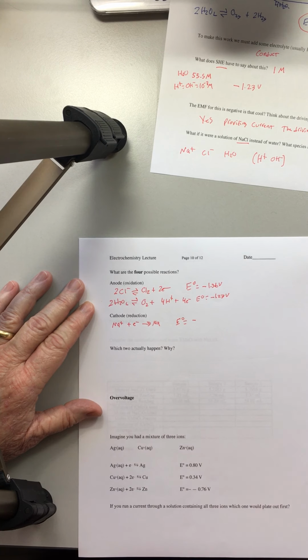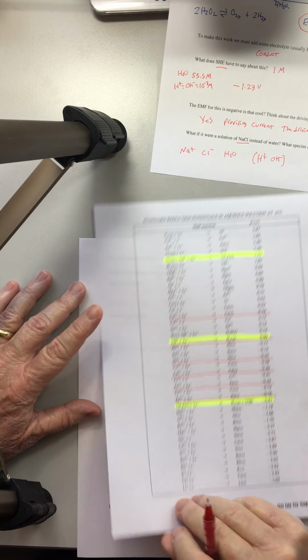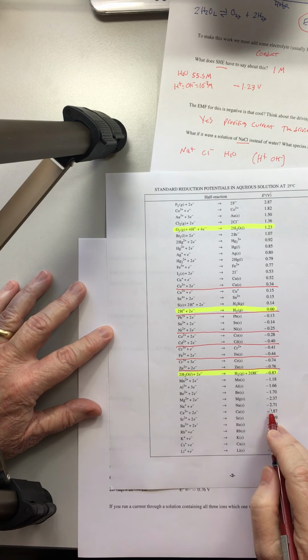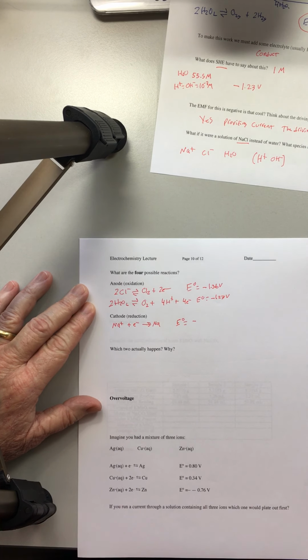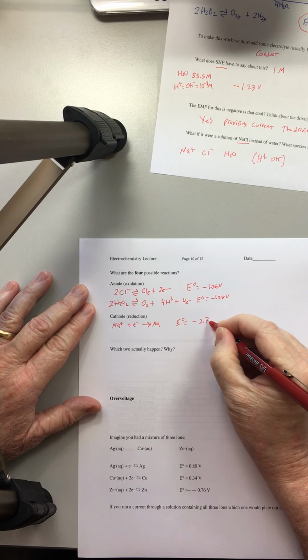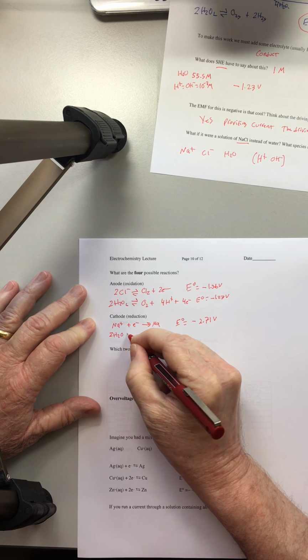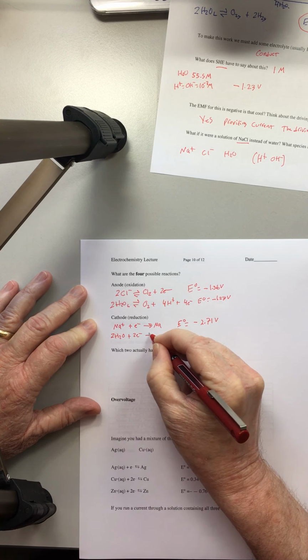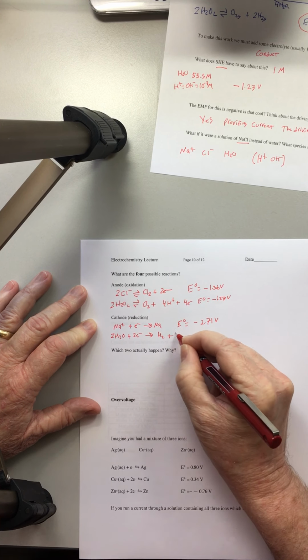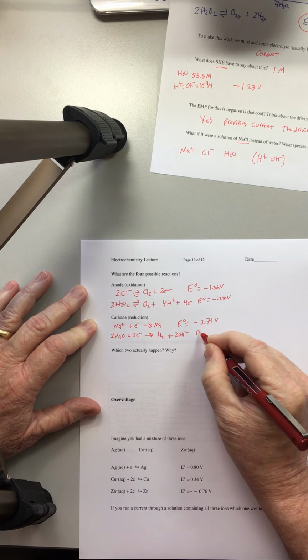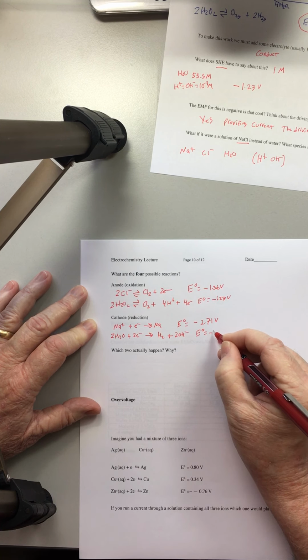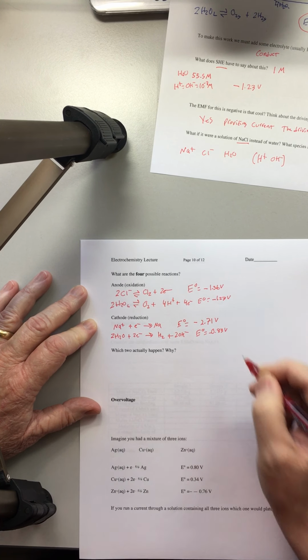And that's a negative. I can go to my list here. Okay, it'll be way down here at the bottom. Negative 2.71 volts. Or the water reaction, 2H2O plus 2 electrons to give me H2 plus 2 OH minus, and that E naught is negative 0.83 volts.